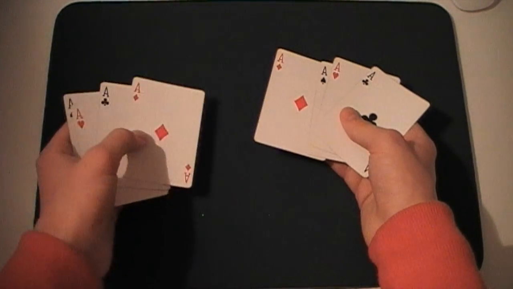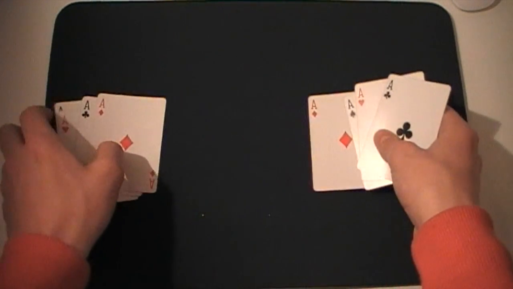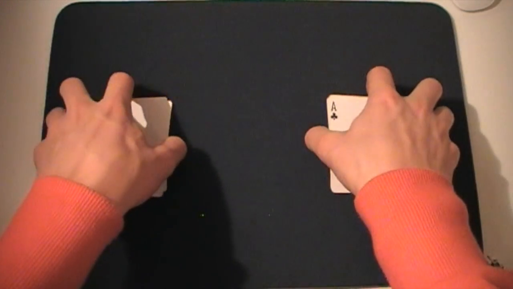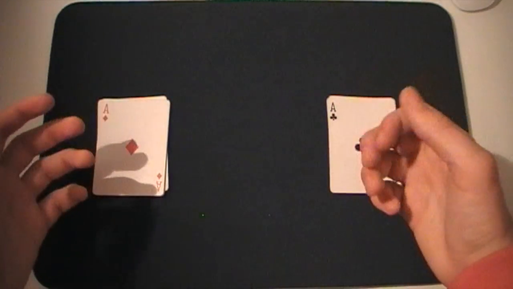so you're ready to actually perform the effect. So from here, you're going to set both packets down on the table, and there's a bit of setup that we need to do.